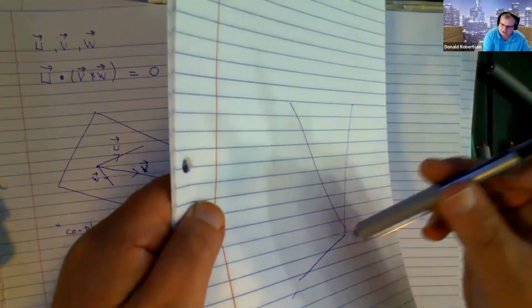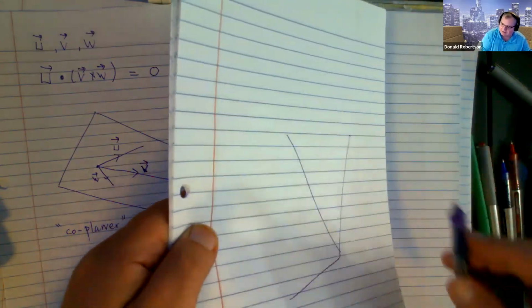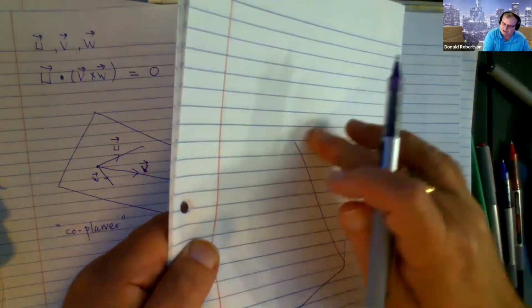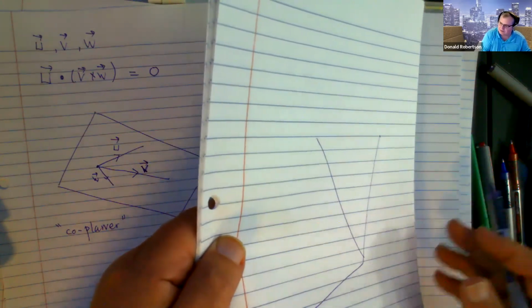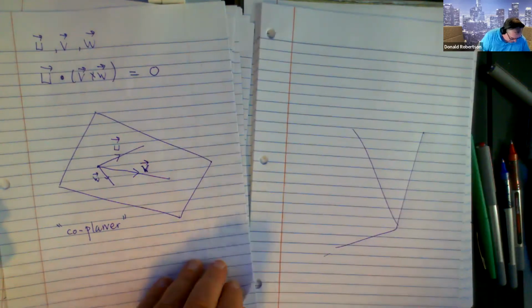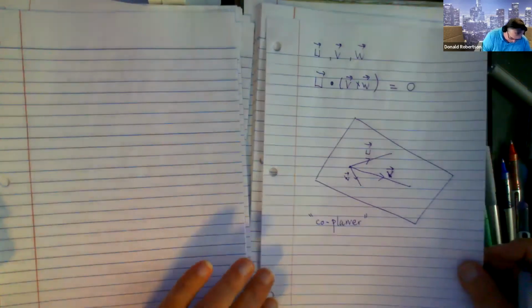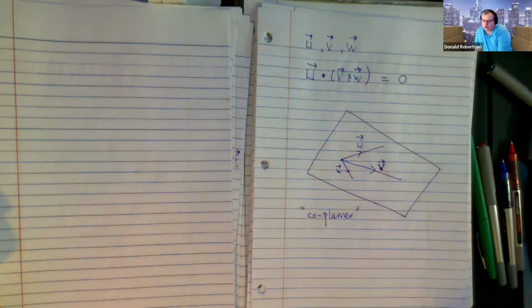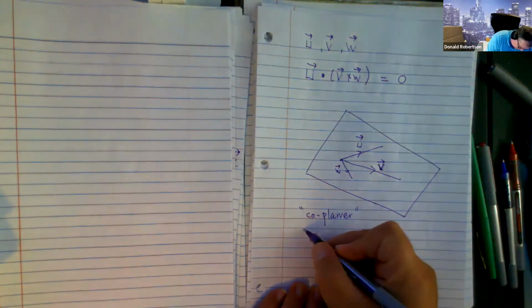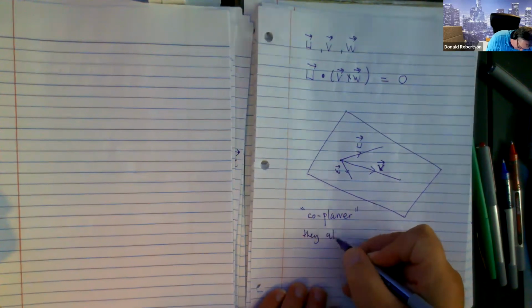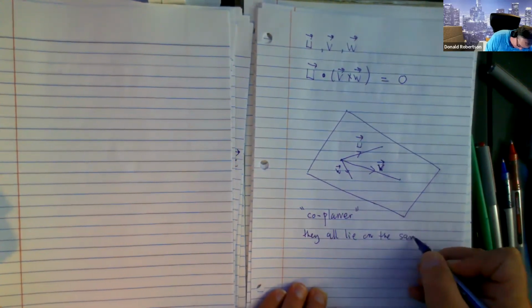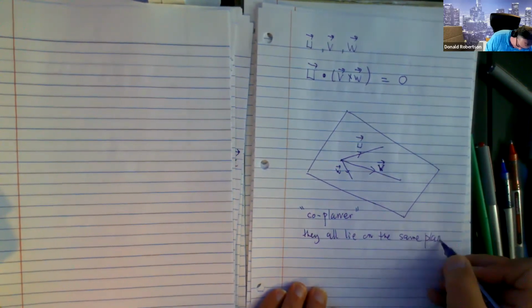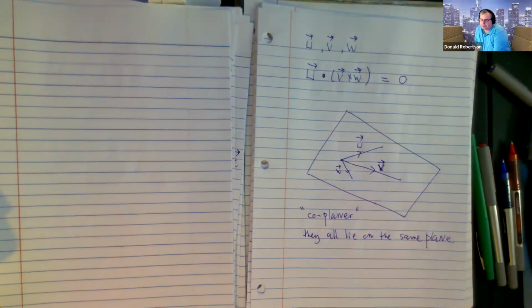None of them are sticking outwards, right? Now, if you try to create a 3D shape with that, wouldn't you get a volume of 0? Because there's no height to it. So that's a property that allows us to tell if 3 vectors are coplanar, meaning they all lie on the same plane. So if the triple product is 0, they are coplanar.